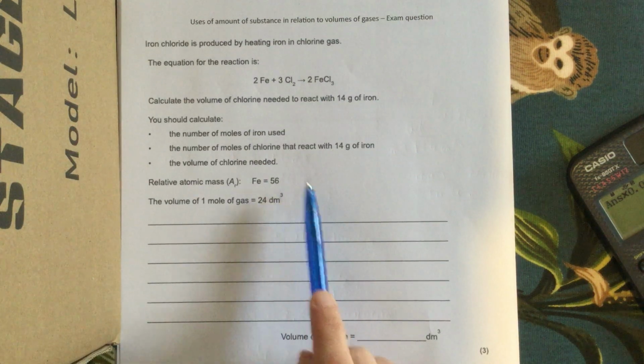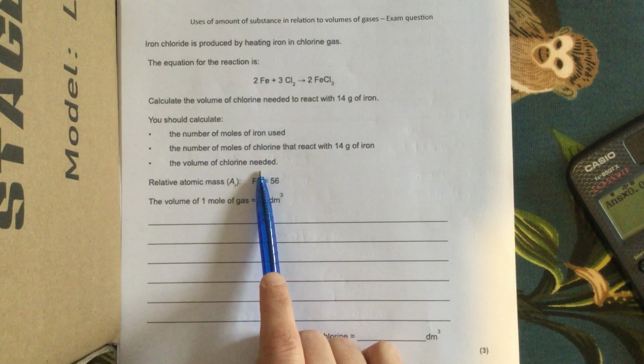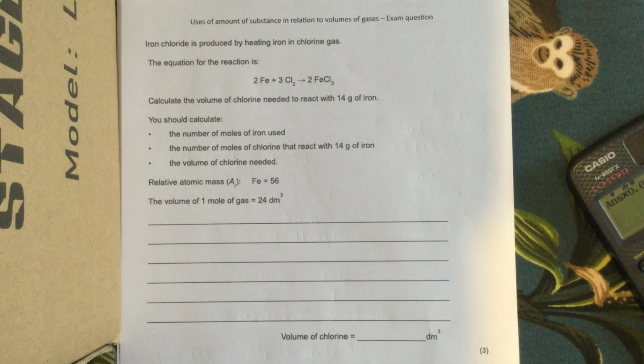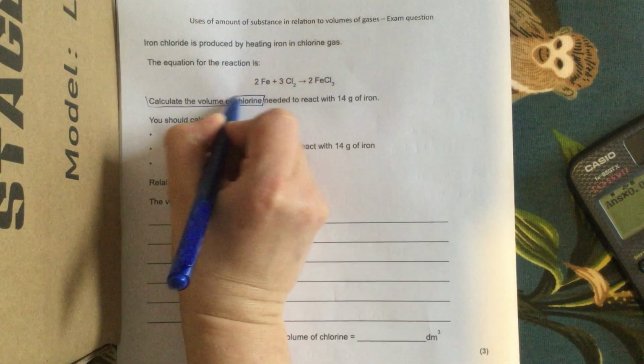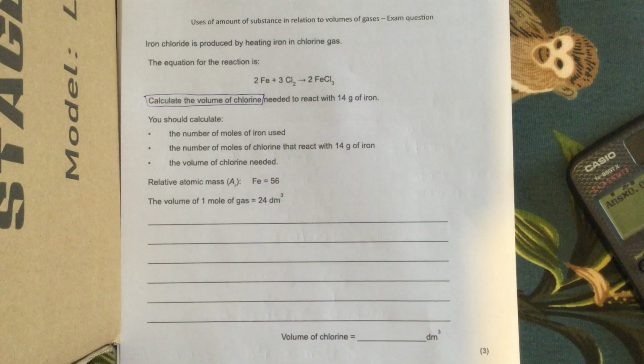So they're being nice to me here. They've given me a step-by-step of what to do so we can tick that off as we go. So first job, box. We're going to box our command word. We are trying to calculate the volume of chlorine. What other information have we got?